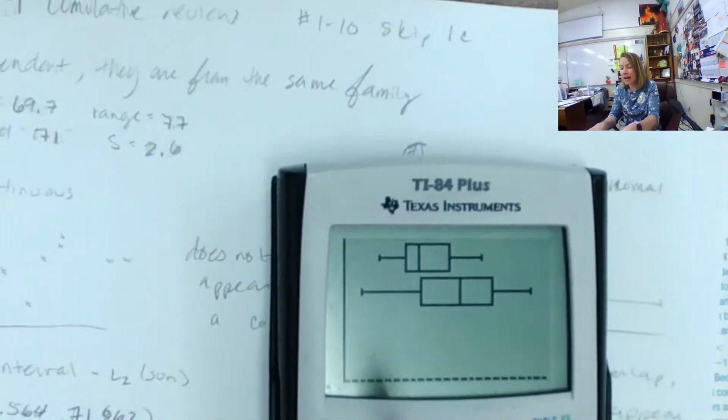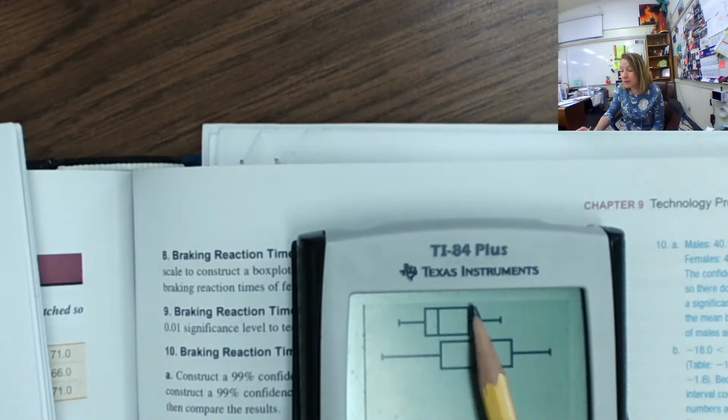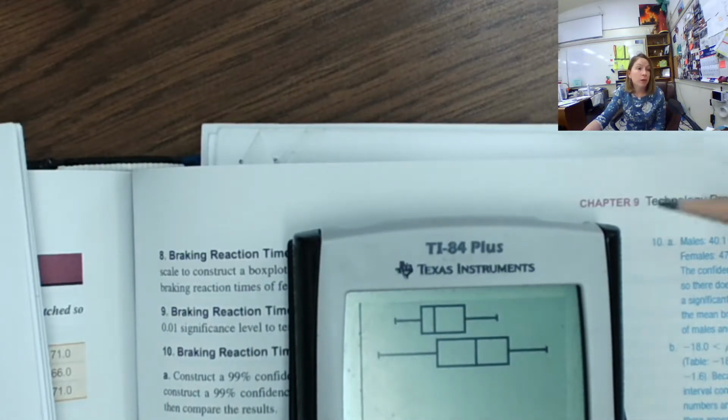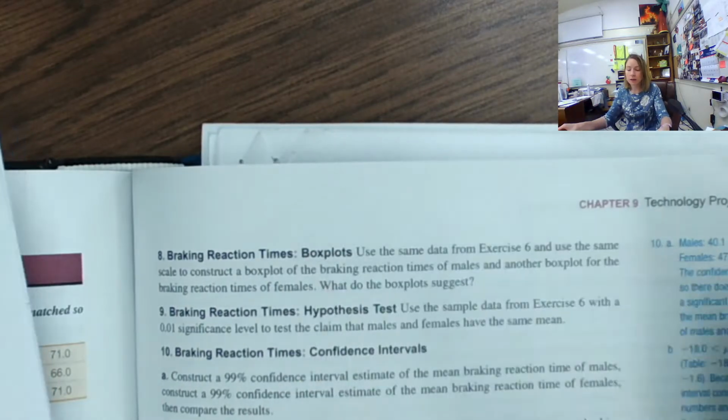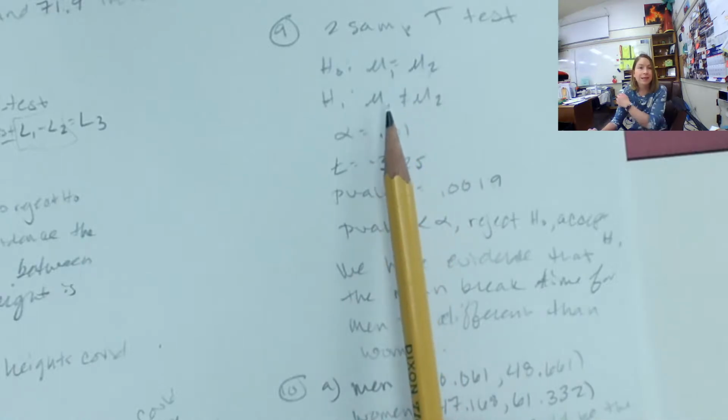However, when we do look at it, it does appear that 75% of the data for males is below half of what the women's is, right? It does appear that men tend to have a quicker breaking time based on this data, but we can't really say definitively unless we do a test, which is number 9. So number 9, we've got a 2-sample t-test, and I'm checking to see if my 2 means are equal as my null hypothesis, and then they want us to just see if they're different, so that means my alternative is not equal.